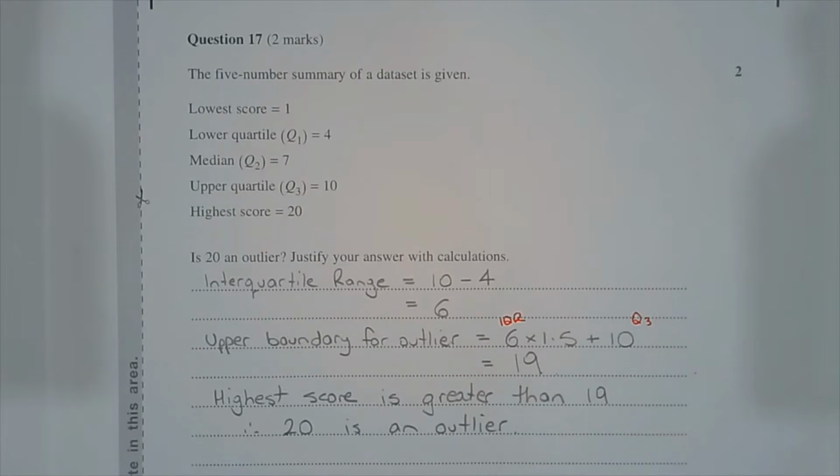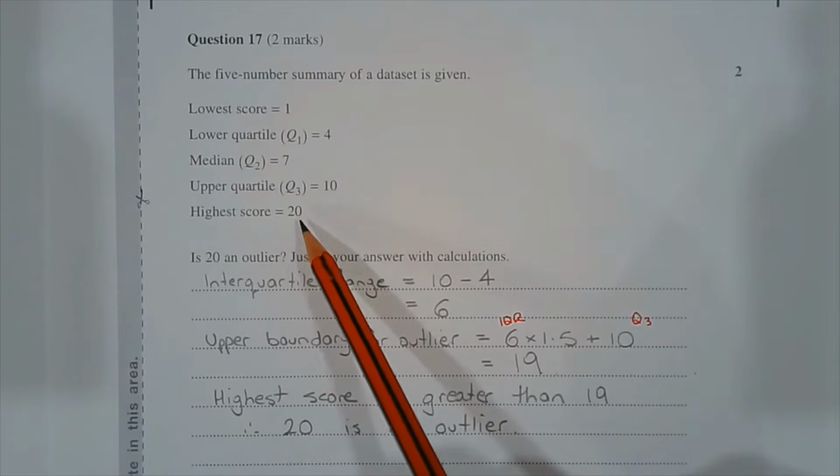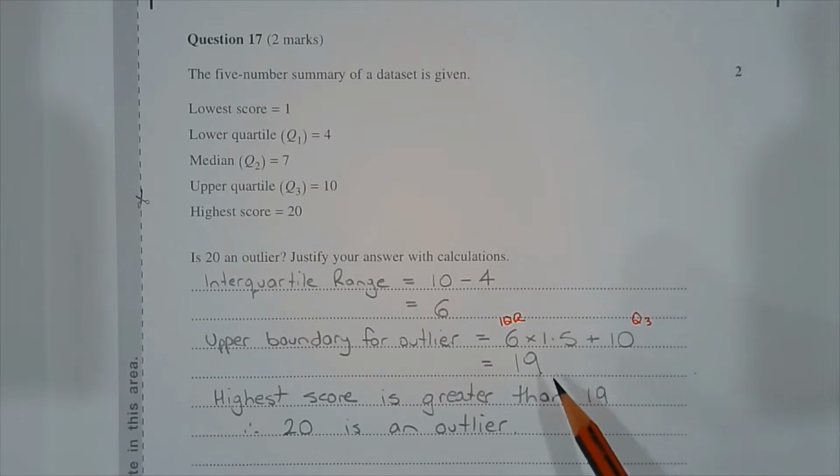The final thing we need to do is to check whether the highest score of 20 exceeds the upper boundary for the outlier. And of course it does. 20 is greater than 19, so therefore 20 is an outlier.